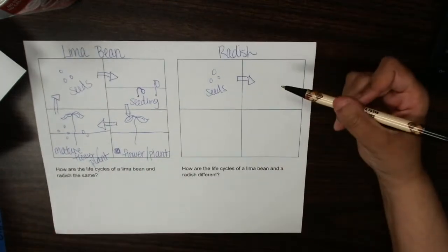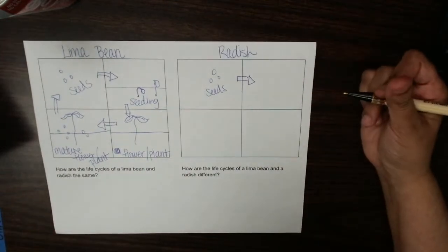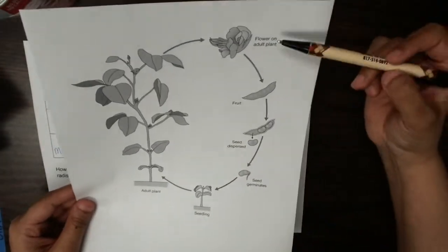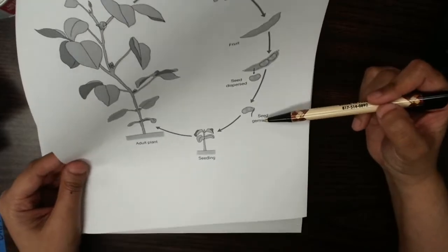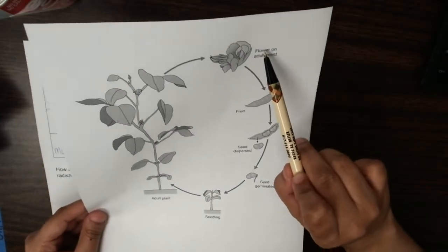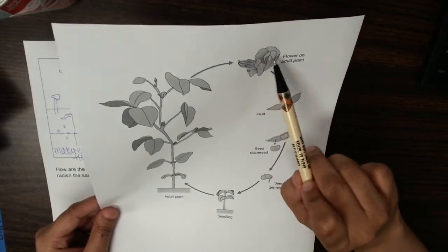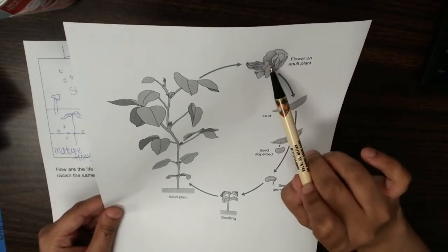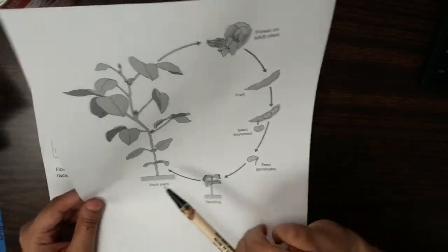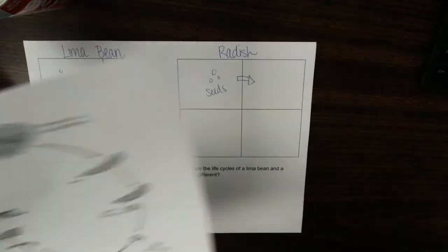Now with radish, here's a better picture that was in your packet pickup. You have seed germinate, seedling, adult plant, and then flower on adult plant. Once you have the seeds or the fruit ready to drop, it can start all over.